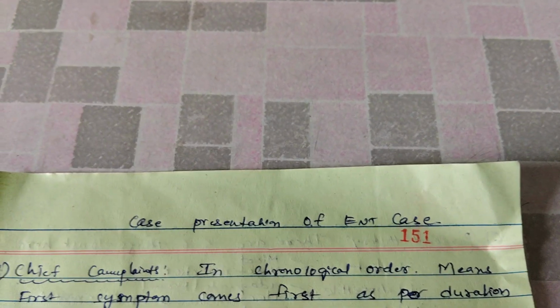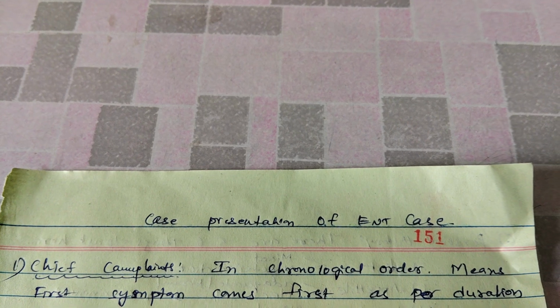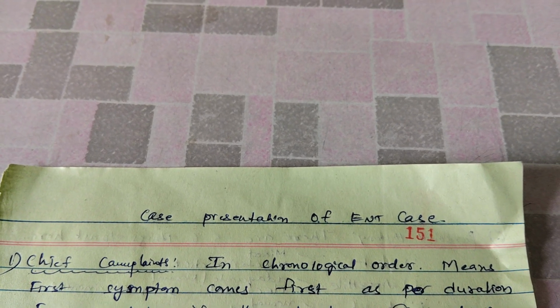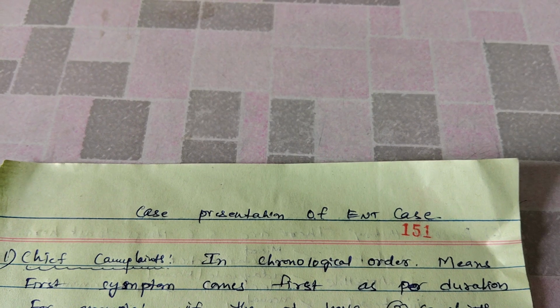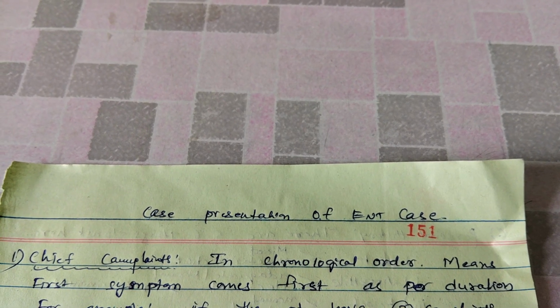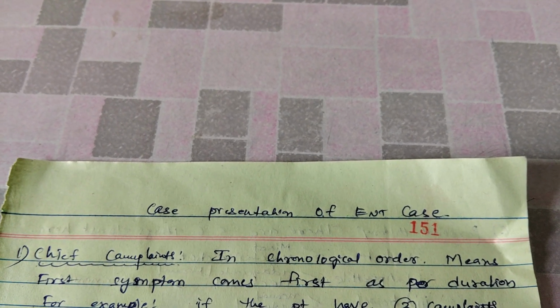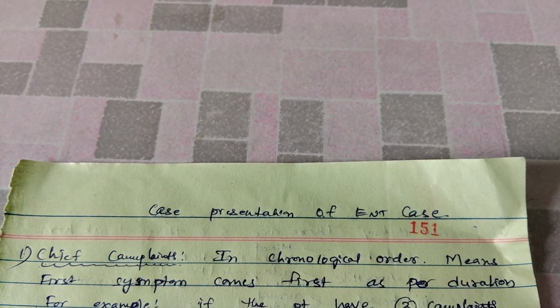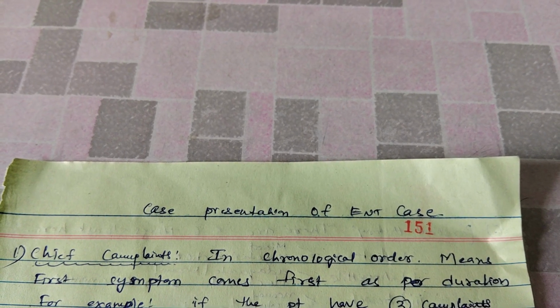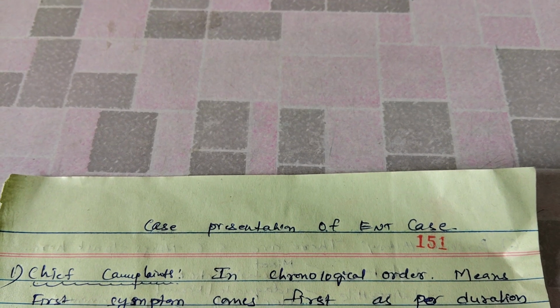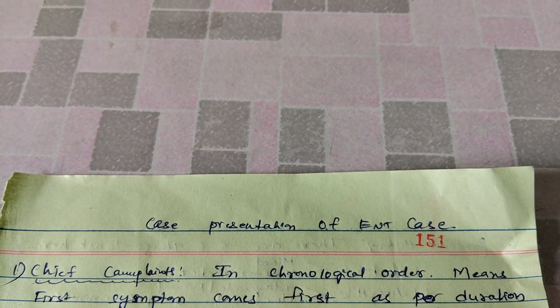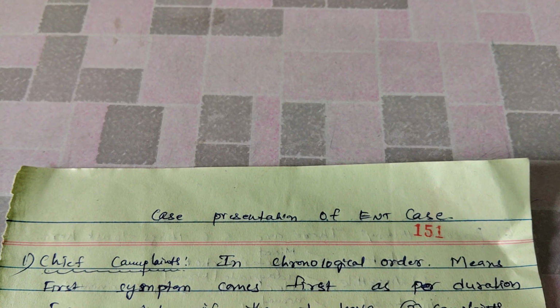This starts with the chief complaints. As you all know, in second year postings, you may know chief complaints, history of present illness, past illness, and all, but it is a little different in an ENT case. I want to tell you in detail from the starting onwards. So first comes the chief complaints.